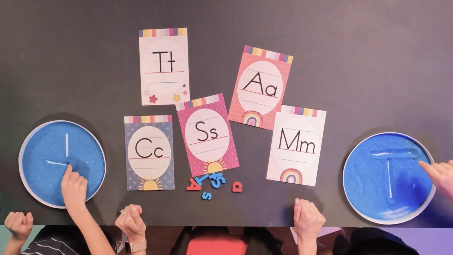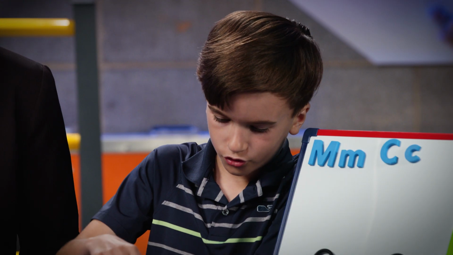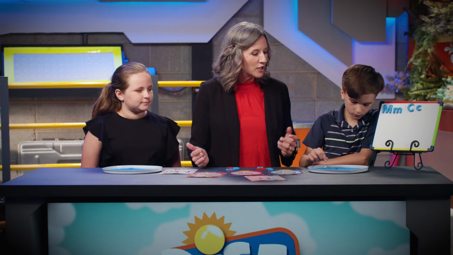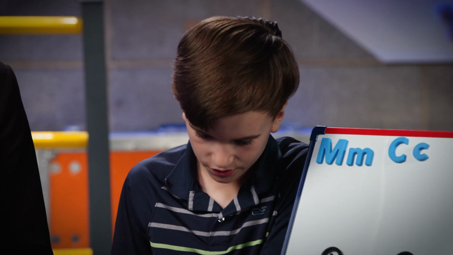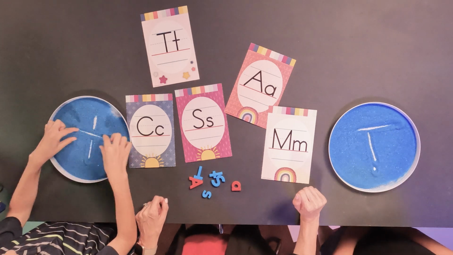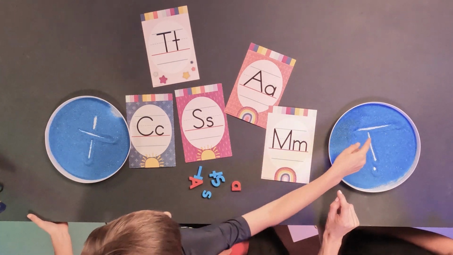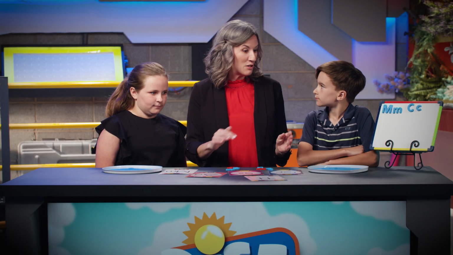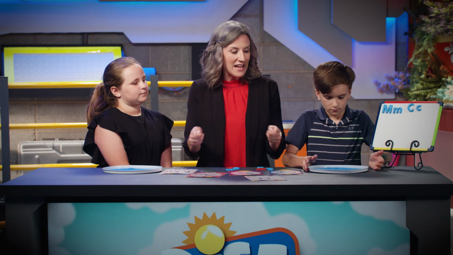Very good. Now with the T, are we using curved lines or straight lines? Straight. Both of them have straight lines. Tucker, how do you notice the difference? The difference between the two T's is that the lowercase one has the line in the middle, and the uppercase one has the line on the top. Very good. So both of them are pretty tall letters, but the lowercase has that line in the middle, the uppercase at the top.